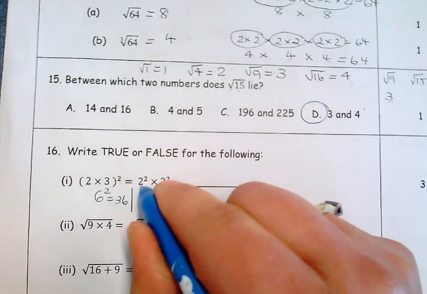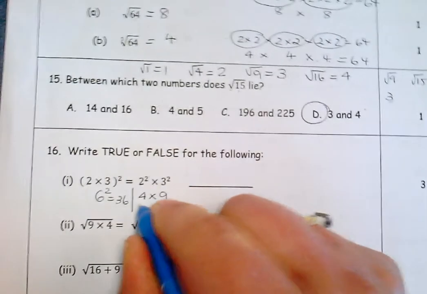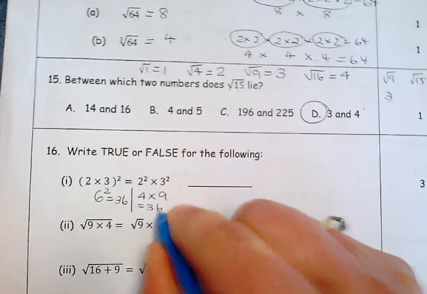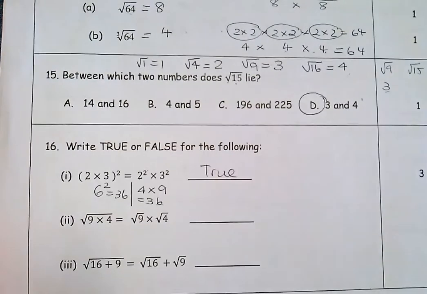And on the right-hand side, 2 squared is 4 times 3 squared is 9. And 4 times 9 is also 36. Therefore, this is true because that left-hand side equals the right-hand side. Let's look at the next one.